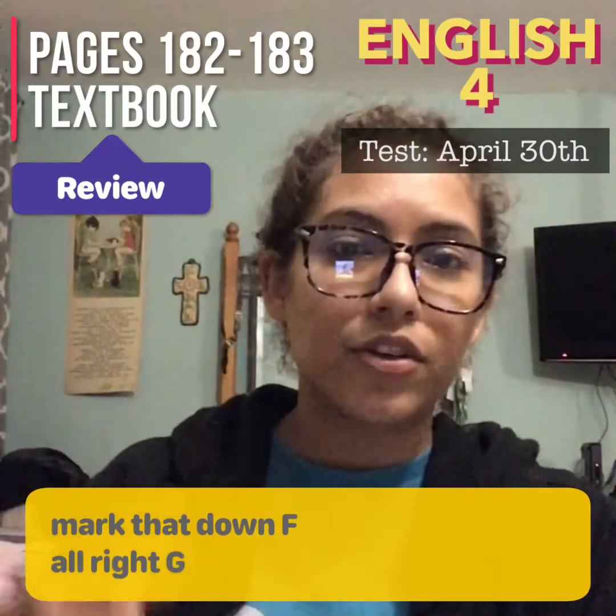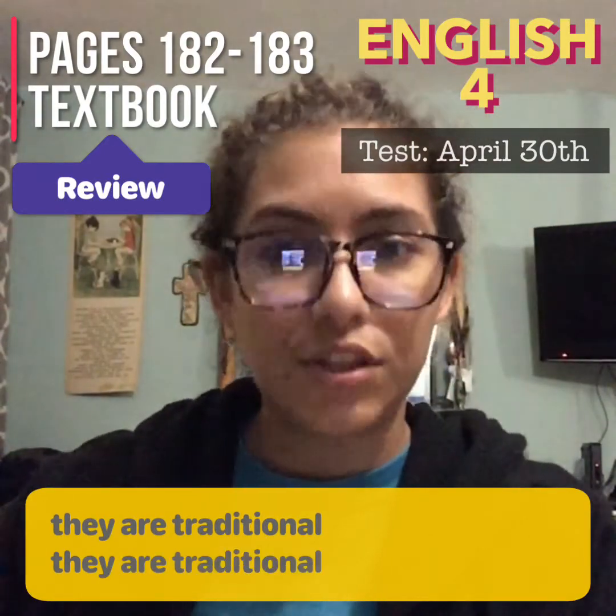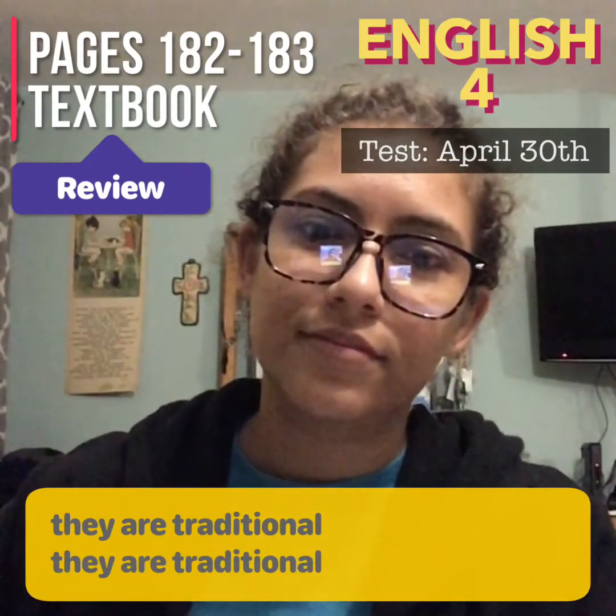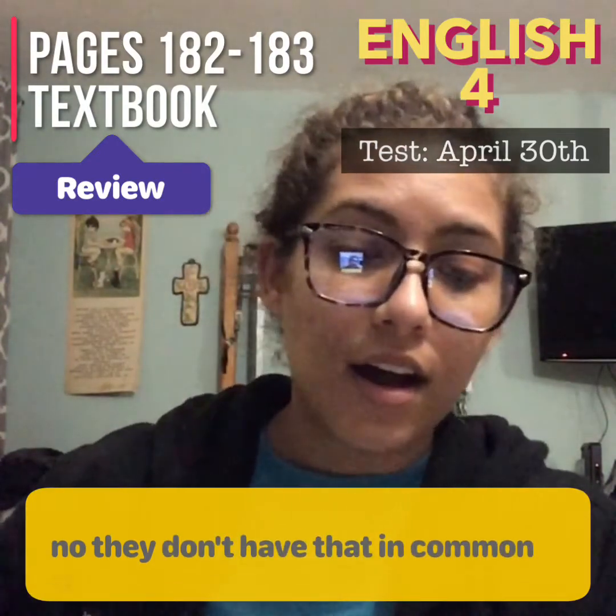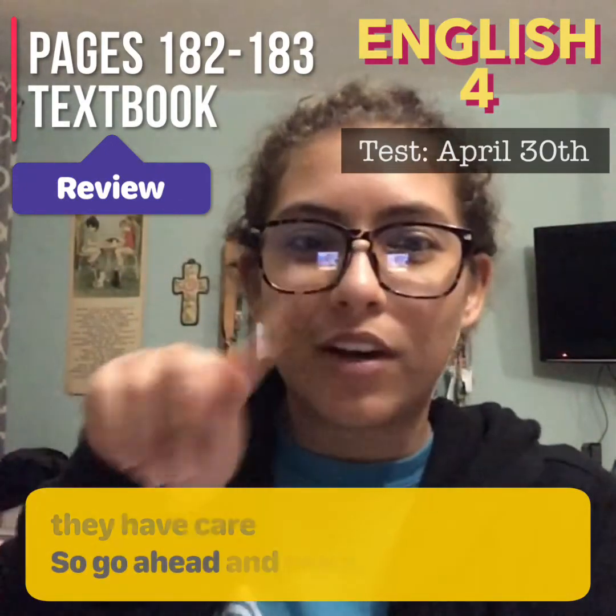Letter G. They are traditional. No, they don't have that in common. Letter H. They have characters. Tienen personajes. Pretty obvious, yeah. So go ahead and mark that down.